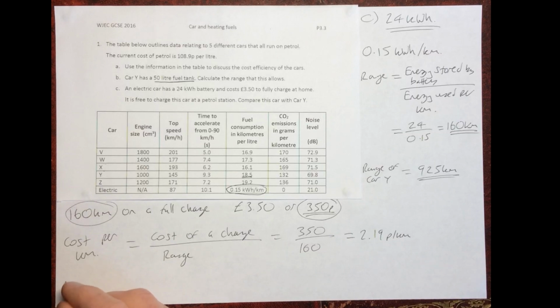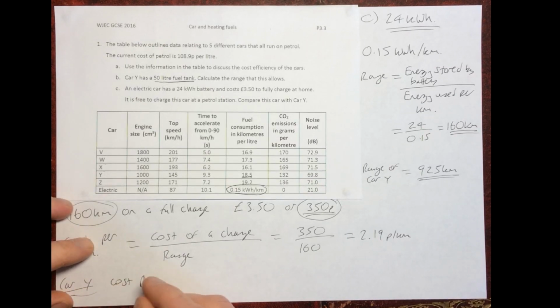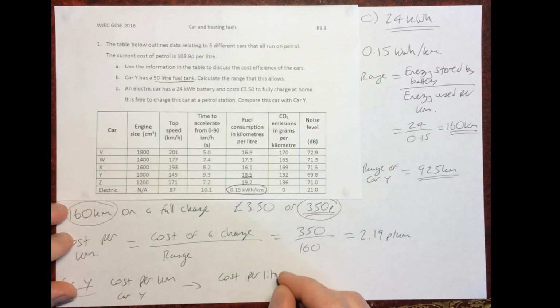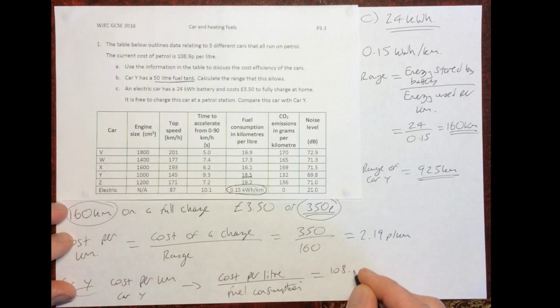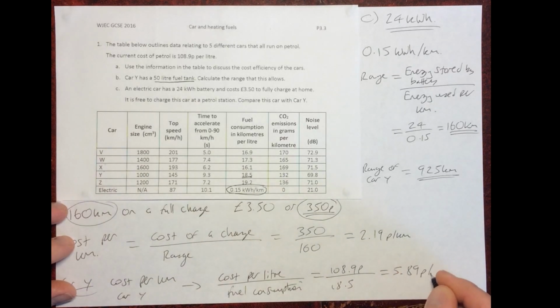Now, if you do the same thing for car Y, the cost per kilometre for car Y is equal to the cost per litre divided by the fuel consumption. And the cost per litre is 108.9 pence, and the fuel consumption for car Y is 18.5. So that gives us 5.89 pence per kilometre.